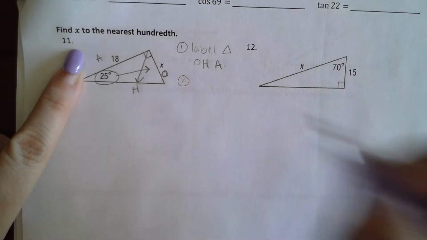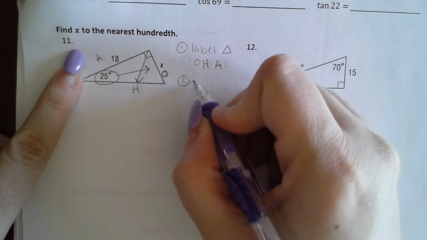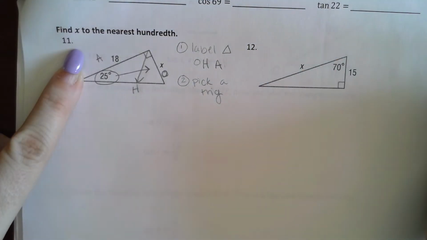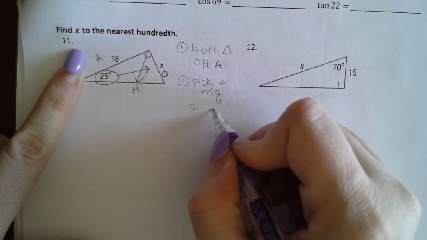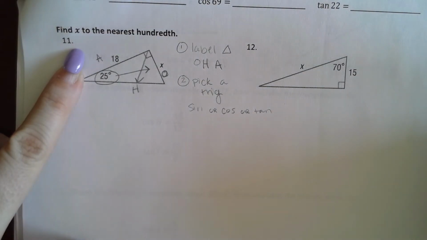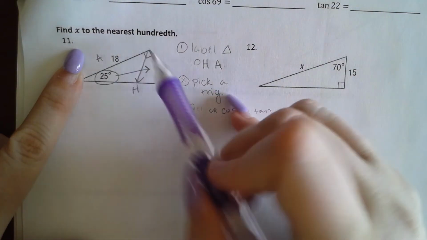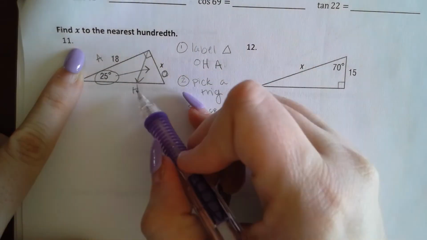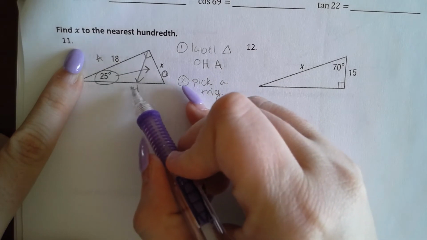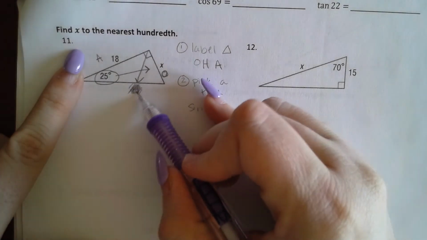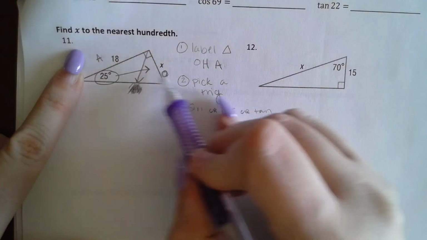Step 2 is that we want to pick a trig function. Meaning, are we going to use sine or cosine or tangent? The way we're going to pick that is by using our SOHCAHTOA. If we look here, next to the O is the x, next to the A is the 18, but there's nothing next to the H. So we're actually not using the H here. I like to cross it off. That only leaves us with O and A.